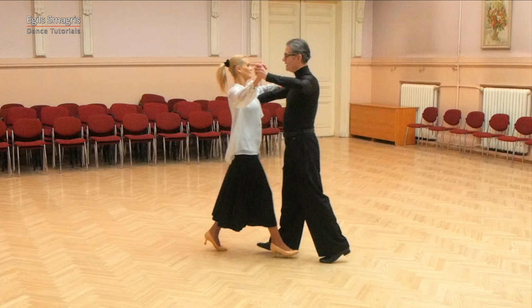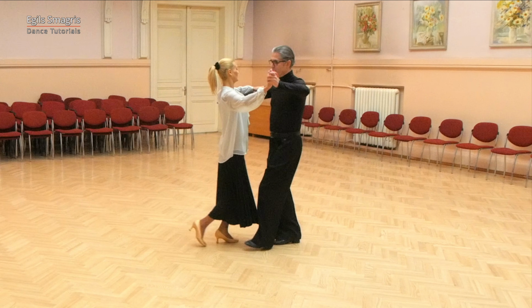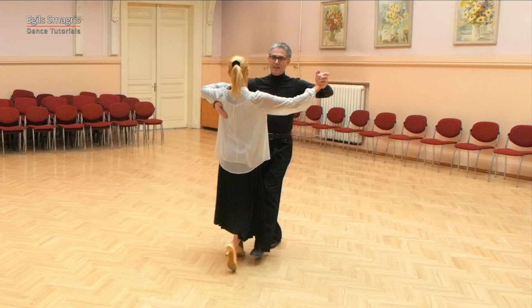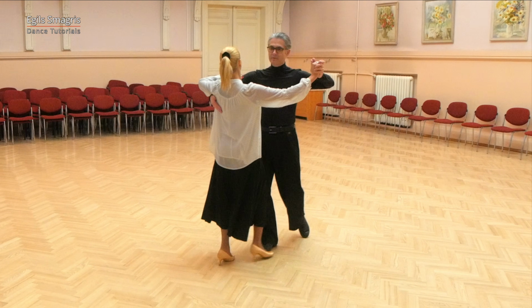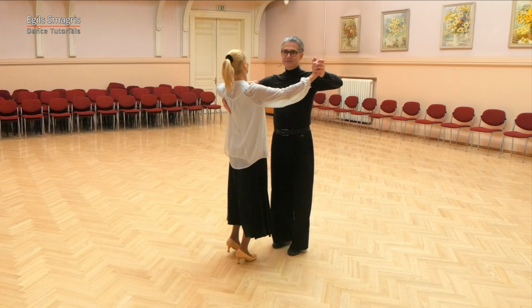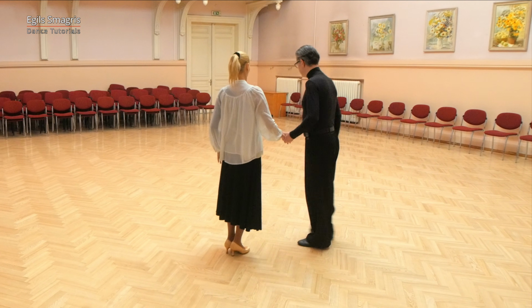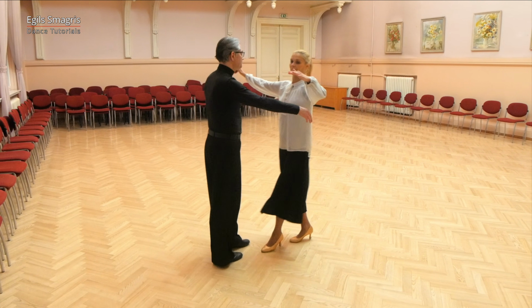With right foot forward, forward, and side close with quarter turn to left. Right foot back, back, side close without turn. Let's look again from opposite direction. This time we focus on man's steps.